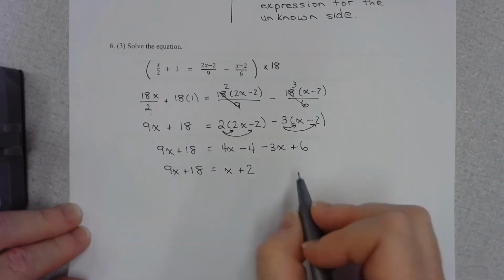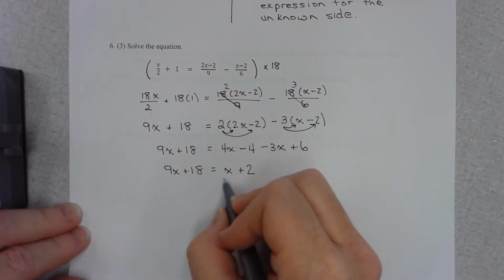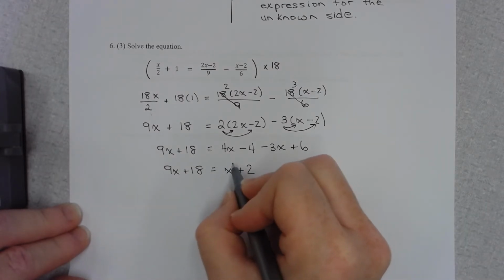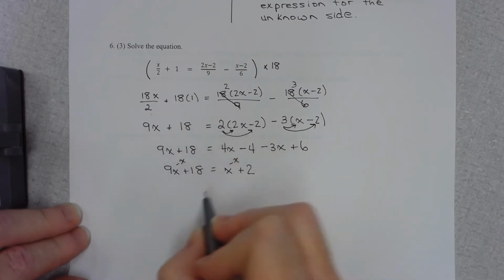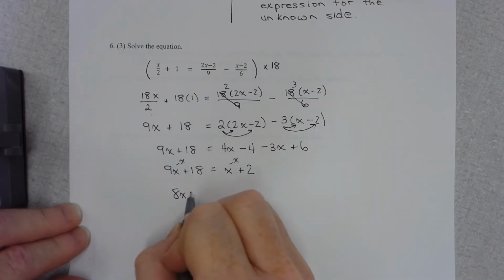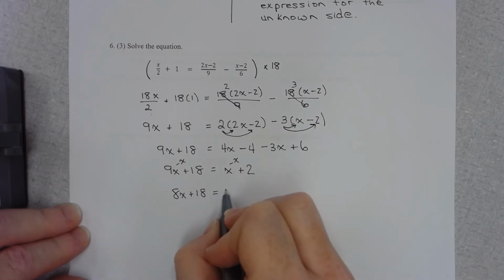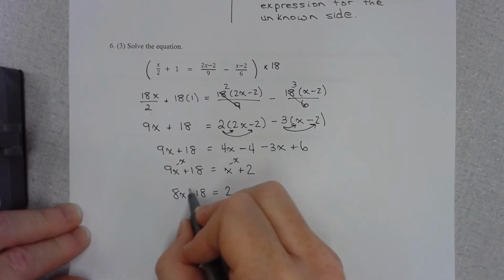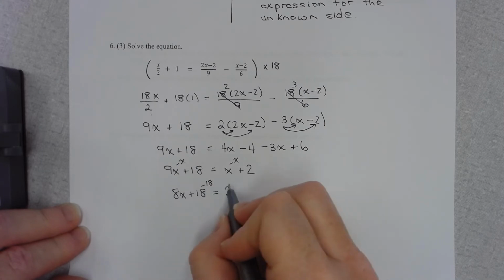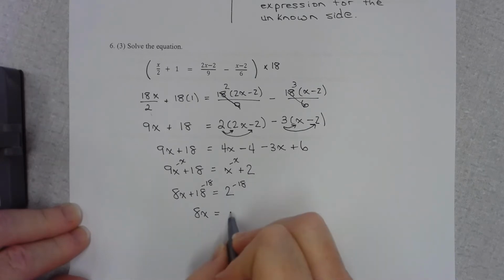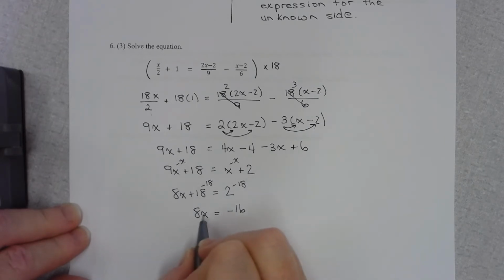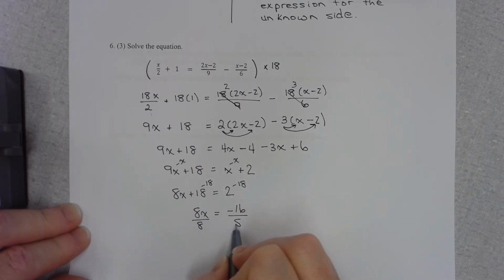So now I want to get x's on one side, so again I always try to get rid of the side that has a smaller amount of x's, so x minus x and 9x minus x. So I have 8x plus 18 equals 2. So now I need to get rid of the 18, so I'm going to subtract 18. So I have 8x is equal to 2 minus 18, which is negative 16. And now I want to get rid of the 8, so I do the opposite operation. I divide by 8, so I have x equals negative 2.